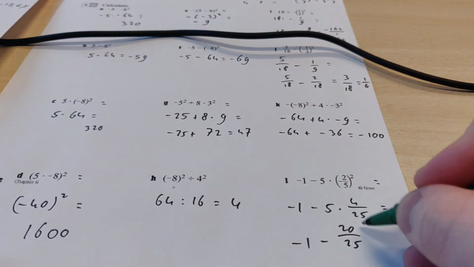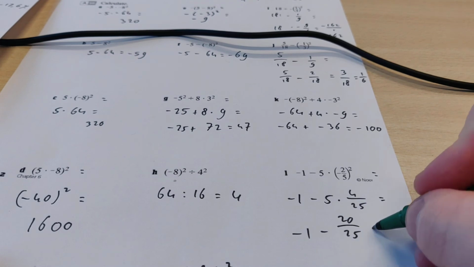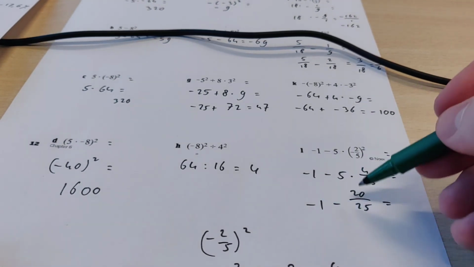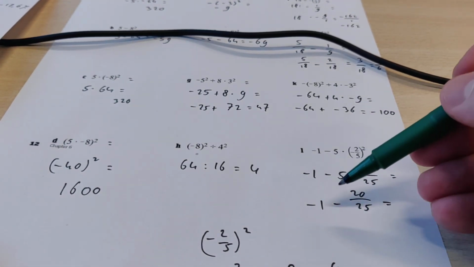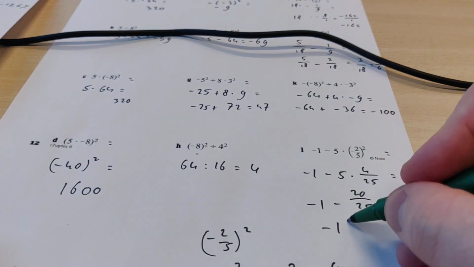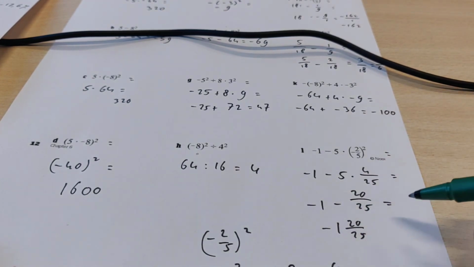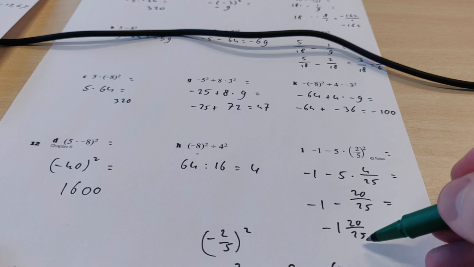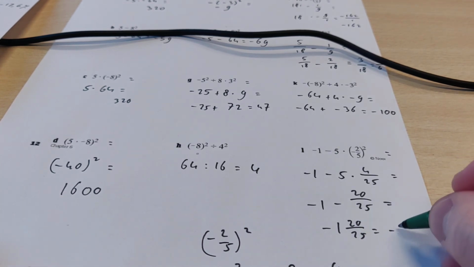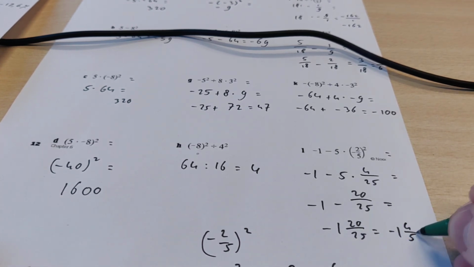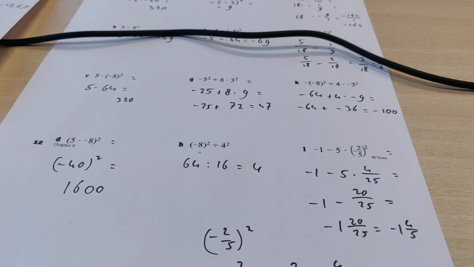And then minus 1 minus that. Okay? Now if you want to subtract, actually you can sort of add this, because it's both negative. So the answer is minus 1 and then 20 over 25. You can make this smaller, because 20 and 25 can both be divided by 5. So it's minus 1 4/5. And that is the answer here.